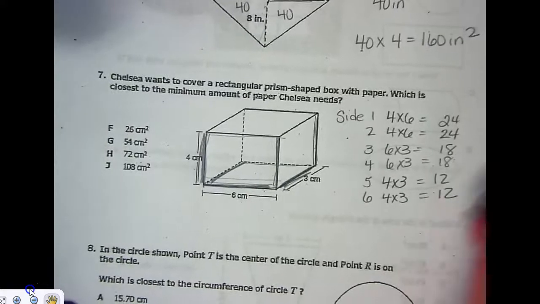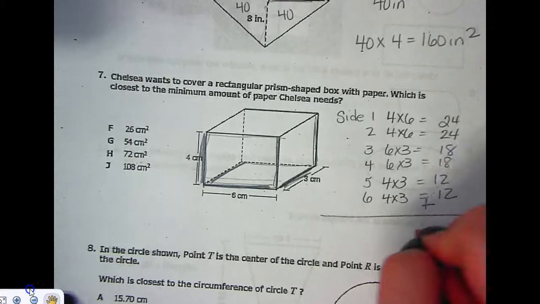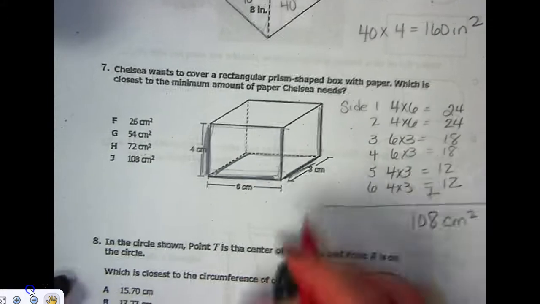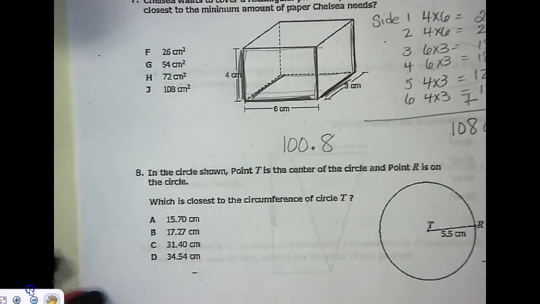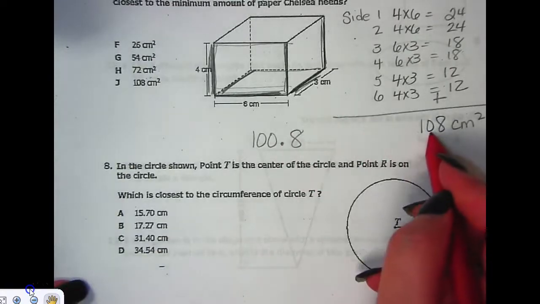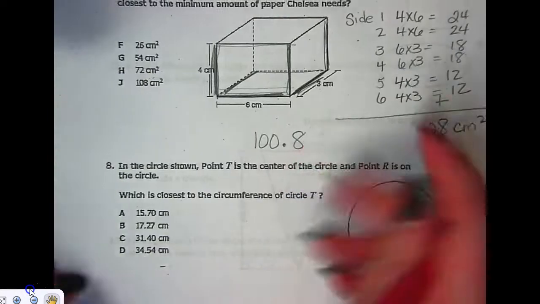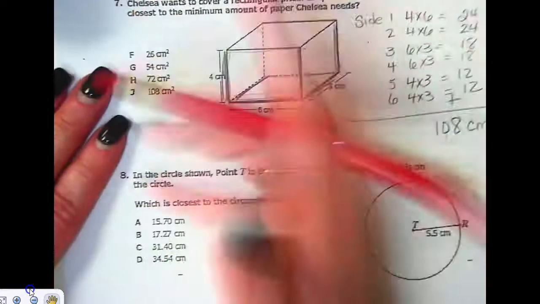Different order doesn't matter, right? When you add all those up, what do you get? 108 centimeters squared. Now be careful that you don't say 108. Do you see the difference when you say it? This is 108. This is 108. Be careful the way you say it. I know I'm picky. All right.